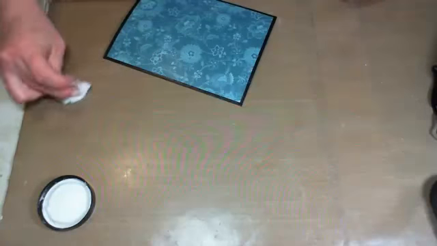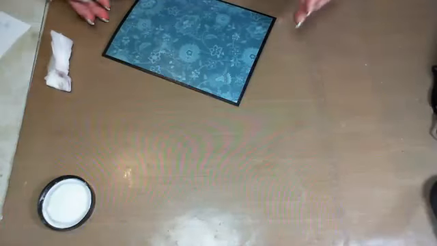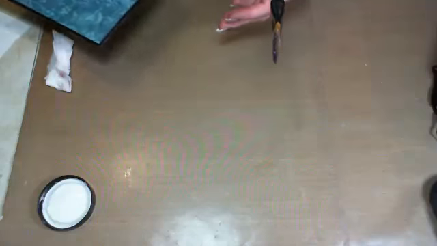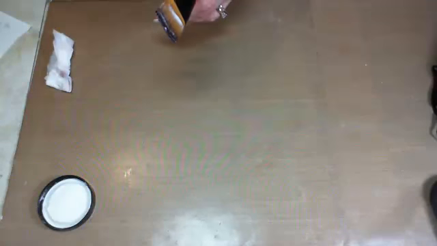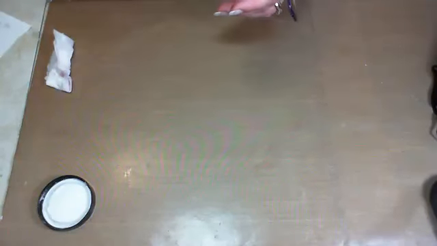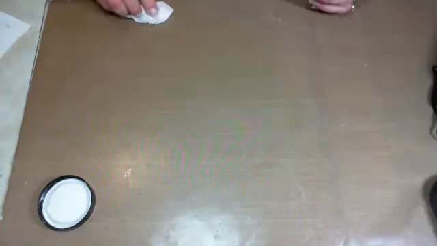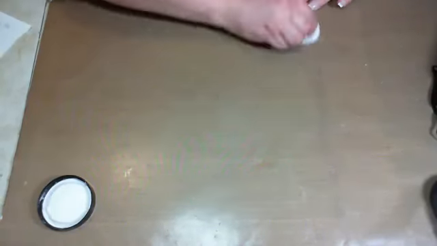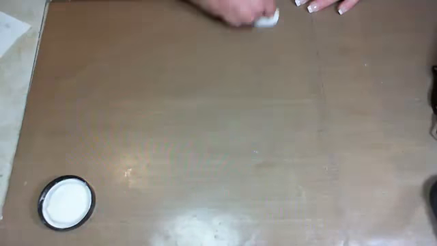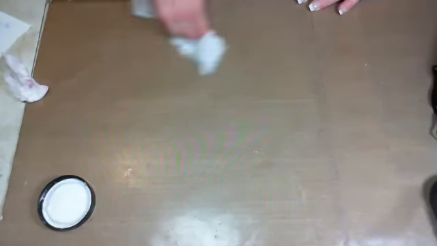Then you want to clean your surface really well, because for the next step, you do not want any kind of paint or any kind of glue to get on anything that you're working on. I keep baby wipes at my surface so that I can keep things wiped down and cleaned up. It really saves a lot of time.